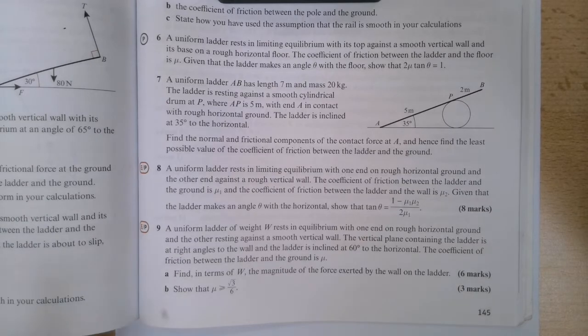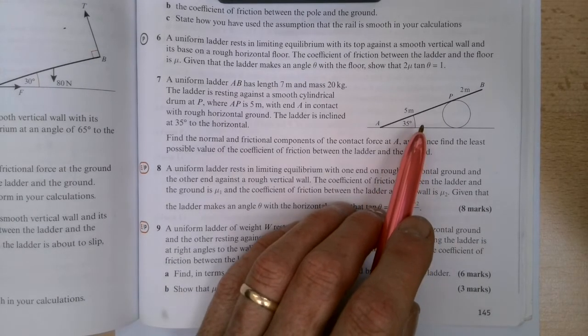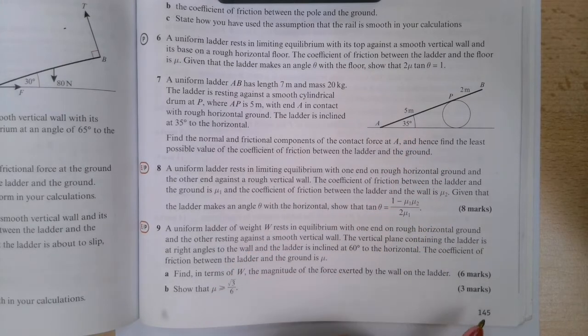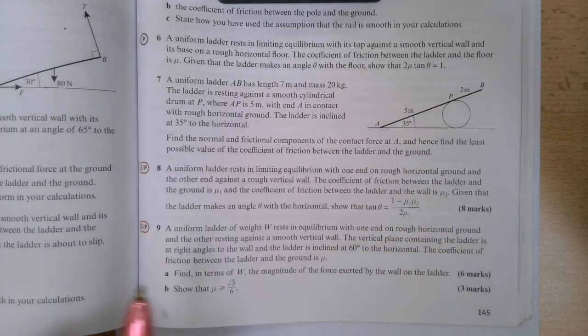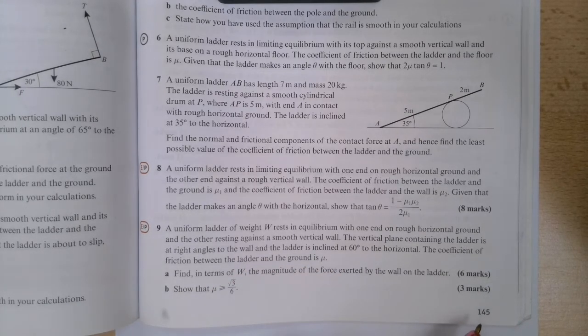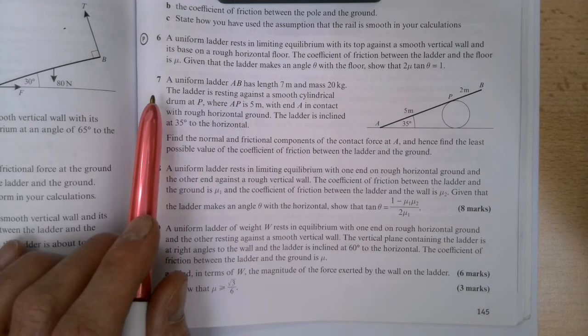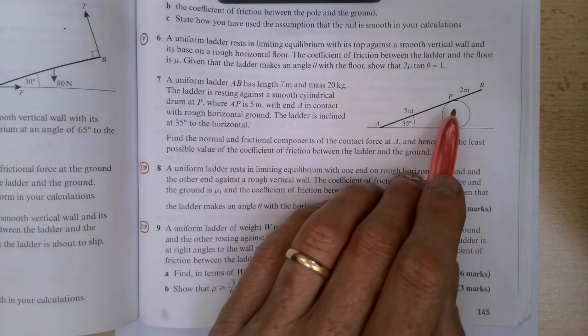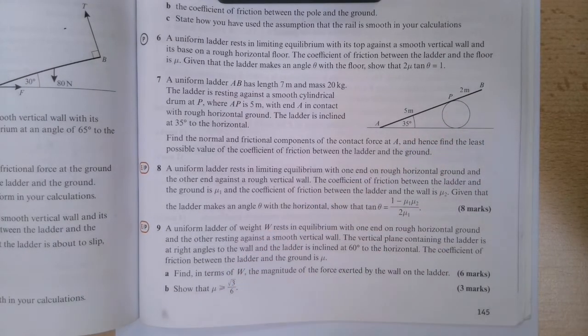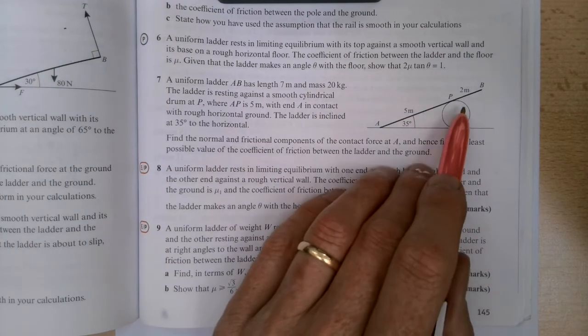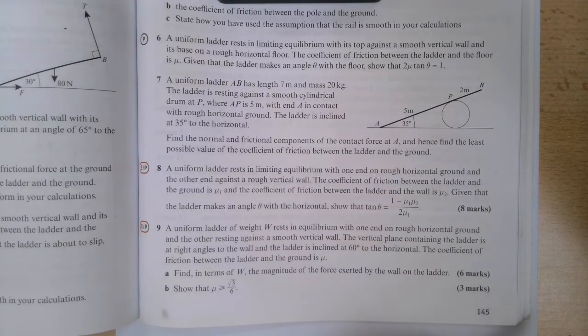Okay, so this is the sort of question that I'm talking about here. It's still a ladder, and actually this question is not in the motorbike book. This is in the Stats 2 book. There's an electronic version of that on OneNote, but you may just want to screenshot it. Page 145 anyway, question 7. And here the ladder is resting on a cylinder. The cylinder is smooth, so there's no friction to worry about here, but the ground is rough. So we're going to have a go at this question here.